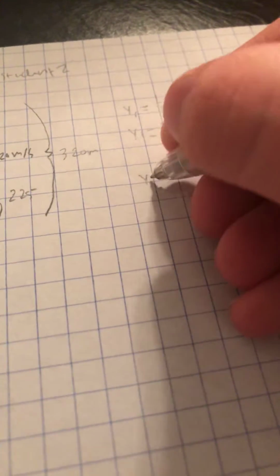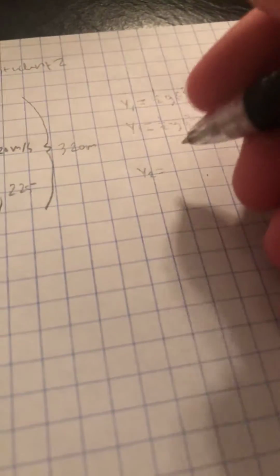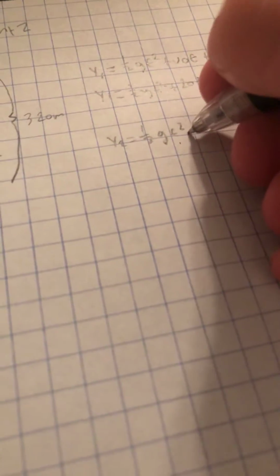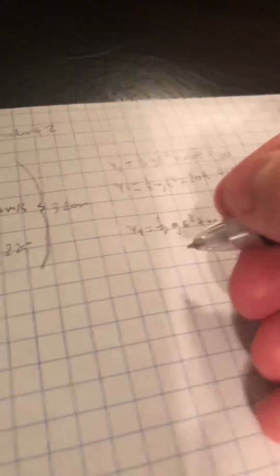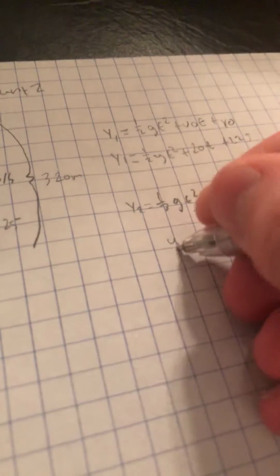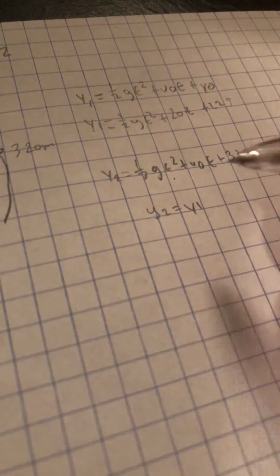For the second physics student, who's standing on top of the cliff, his equation looks just the same with different numbers. So y2 is 1/2 gt squared plus v0t plus 320. This v0t is just going to be 0t because his initial velocity is in fact 0, but I'm just going to write it as v0t. And since I know that y2 is going to be equal to y1 when the balls are at the same height, I can set these two equal to each other.